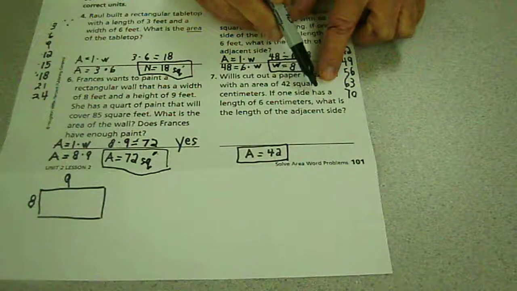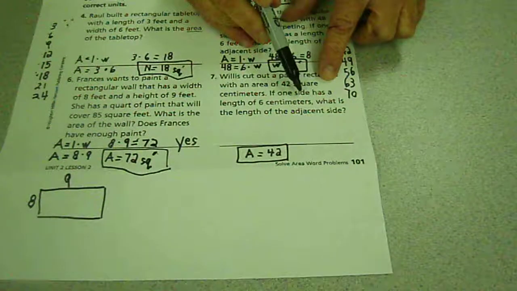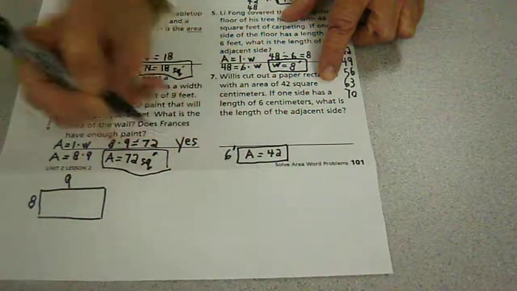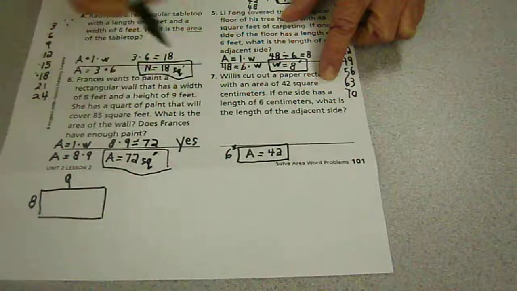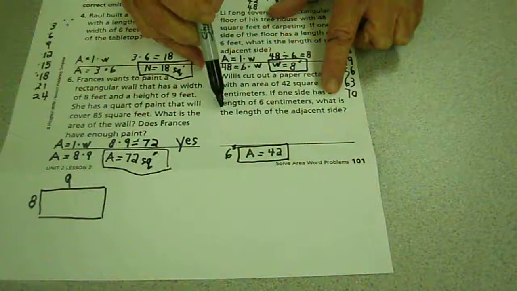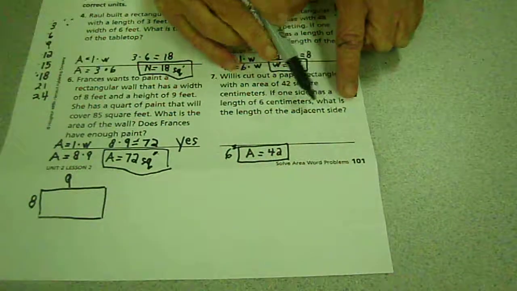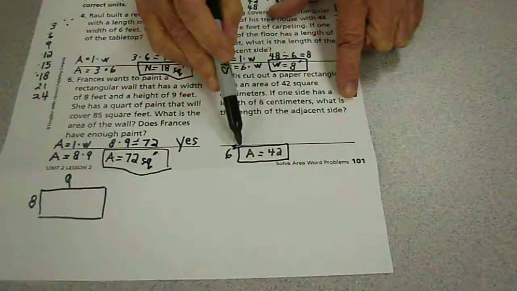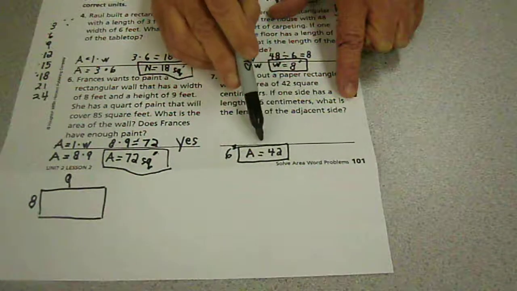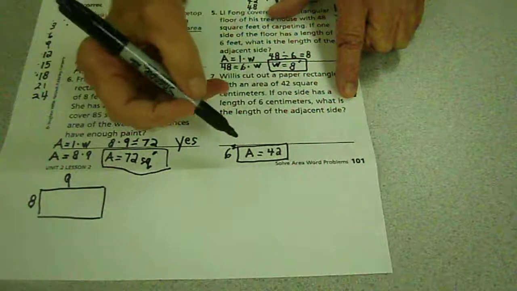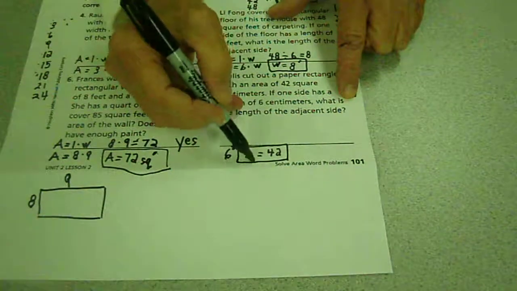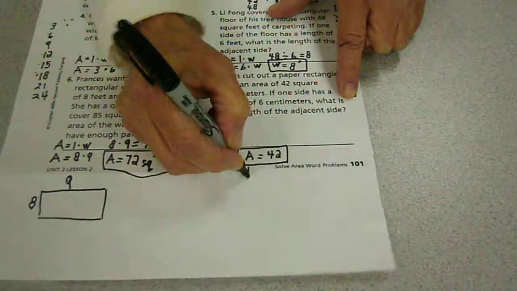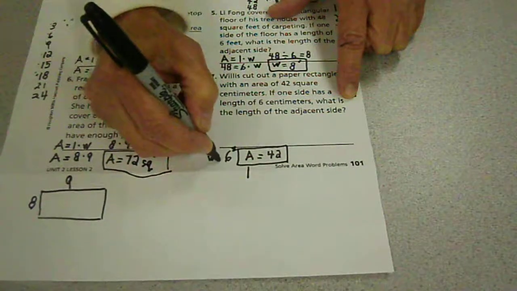If one side has a length of 6 centimeters, what is the length of the adjacent side? And the adjacent side is the one that joins it. This would be the opposite side. This is the adjacent side. Top and bottom are the same. Opposite sides are equal. So we can put our L down here. This is going to be our width.